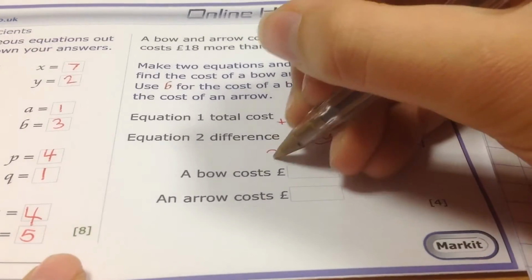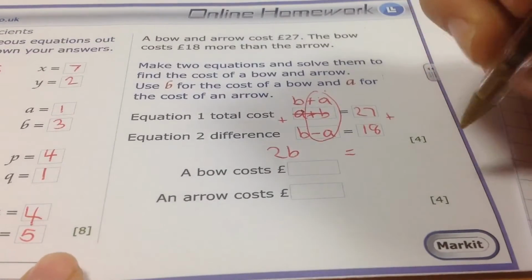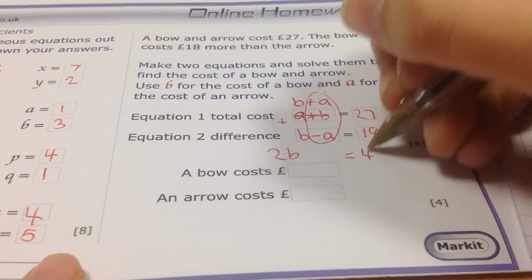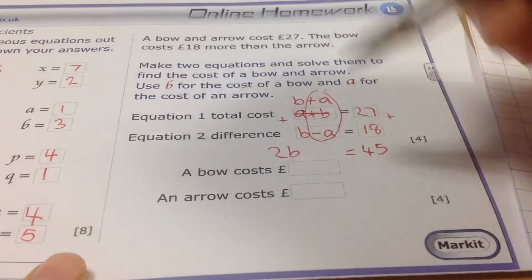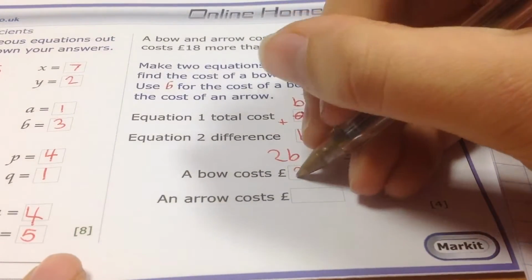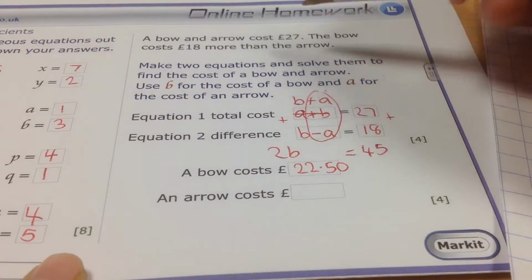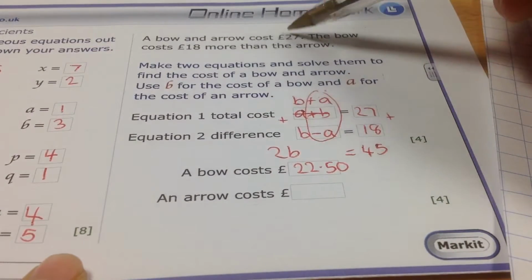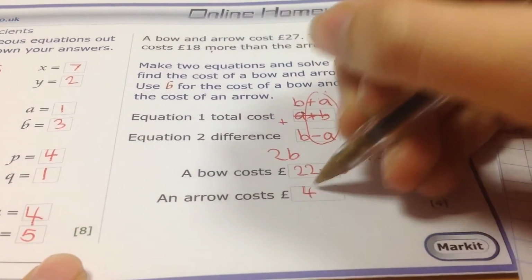B add B is 2B. 27 add 18 is 45. B is therefore £22.50. We can then work out the cost of the arrow by subtracting 18. This gives me £4.50.